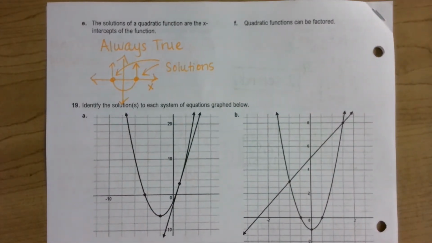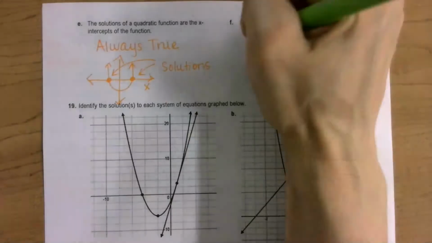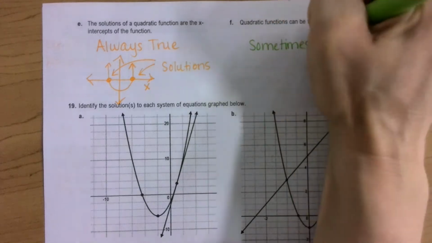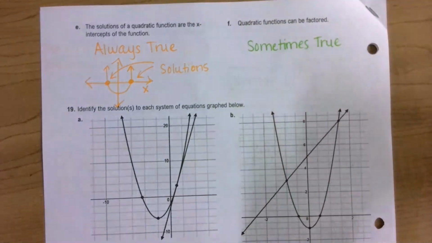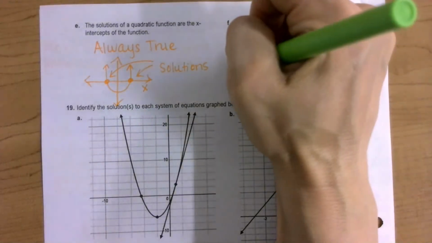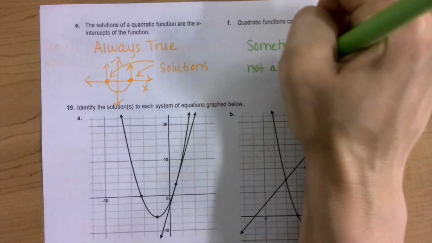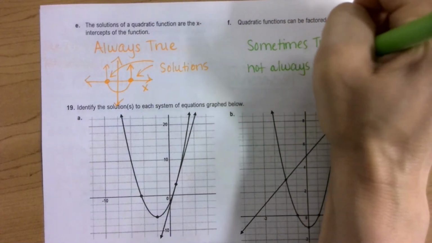F, quadratic functions can be factored. Again, this is sometimes true because, as you've seen before, there are quadratic functions that are not factorable, and we have to use a different method. Not always factorable.